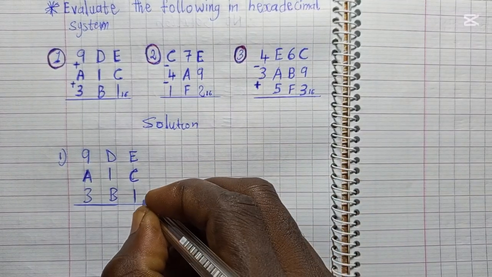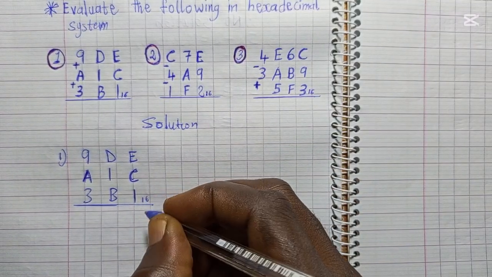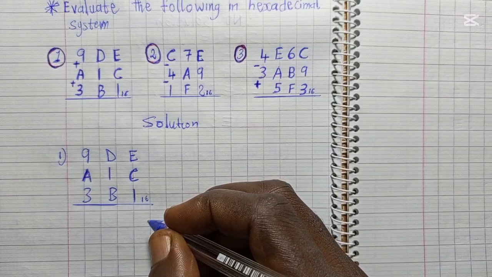So this is in base 16, which is popularly known as hexadecimal.